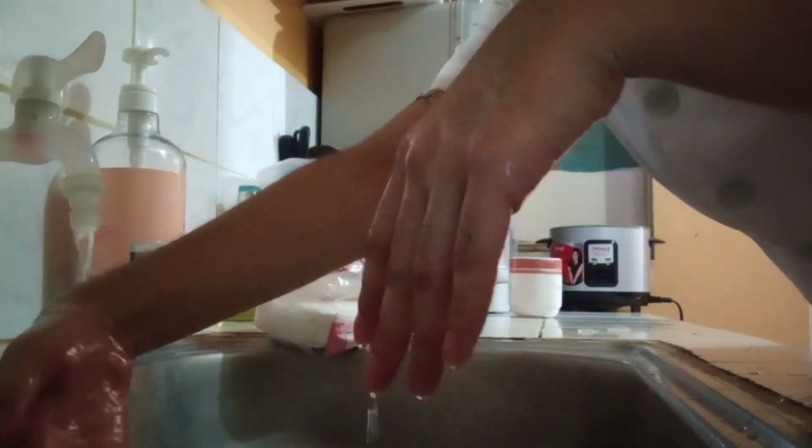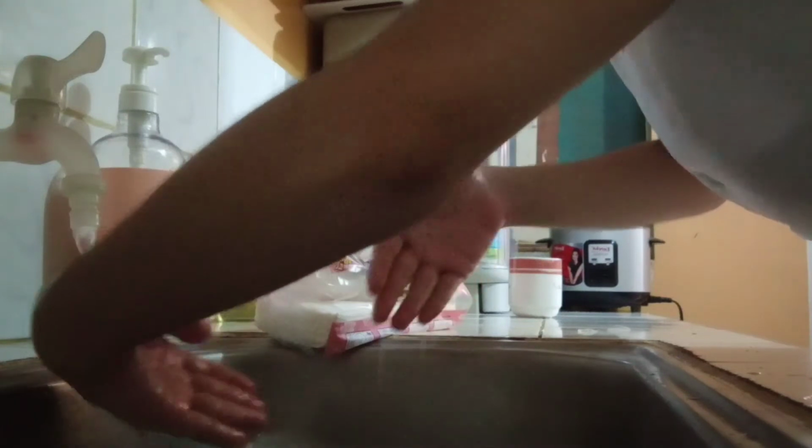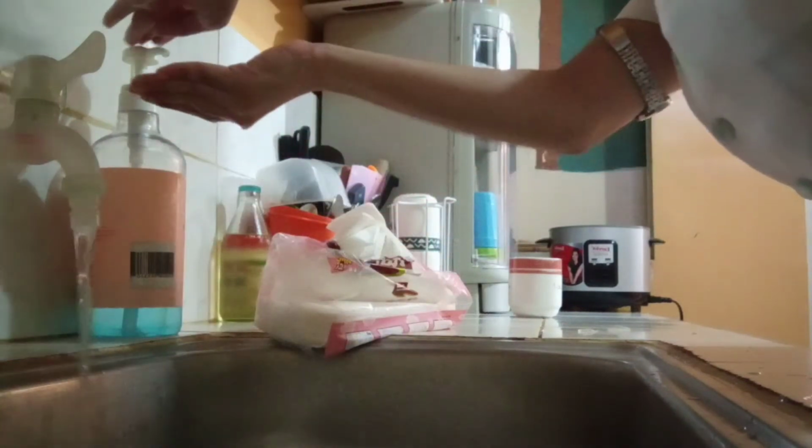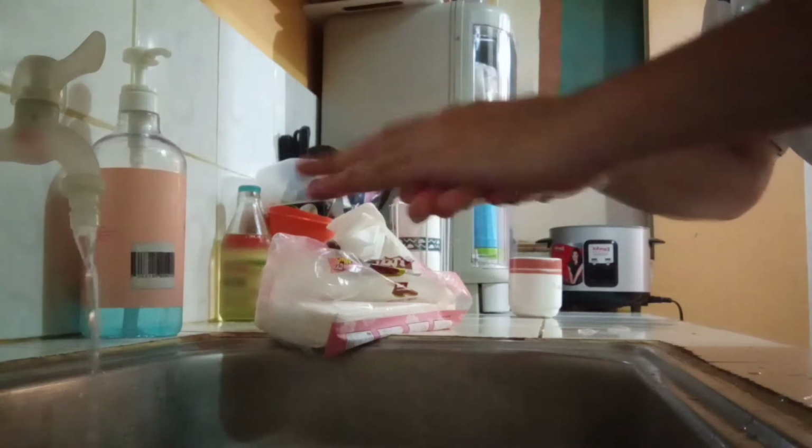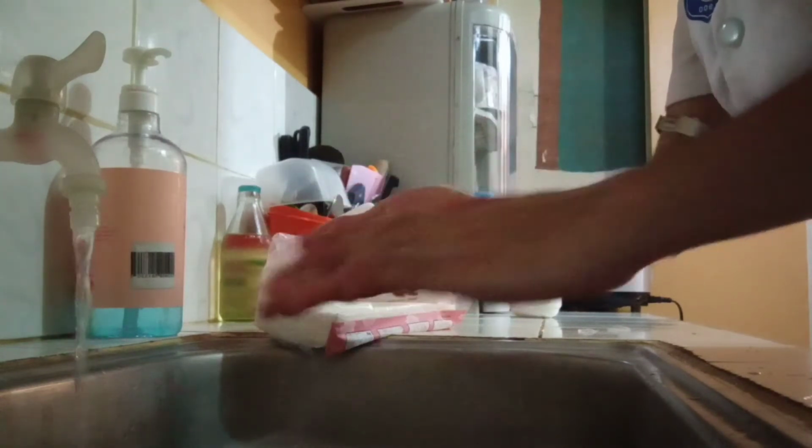First, we have to wet our hands and wrists thoroughly. We also have to make sure that we are keeping our hands and forearms lower than our elbows. Next, we apply the soap or antiseptic and rub hands palm to palm.